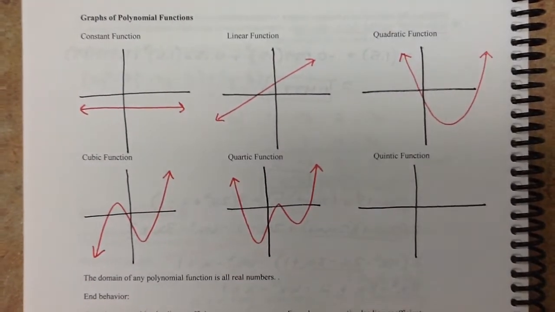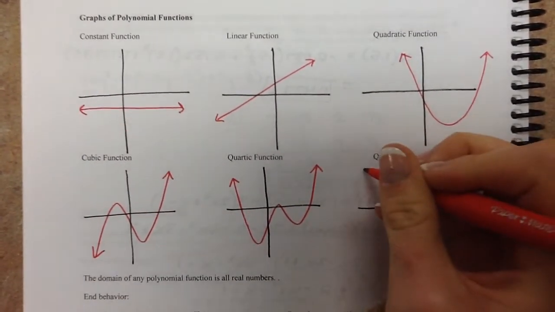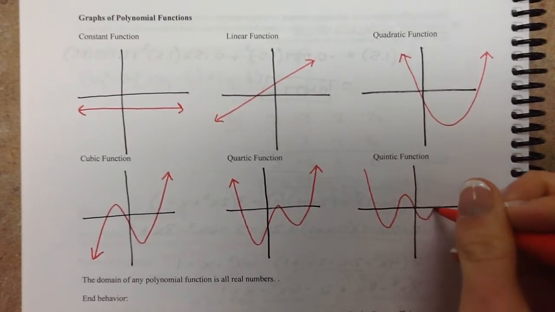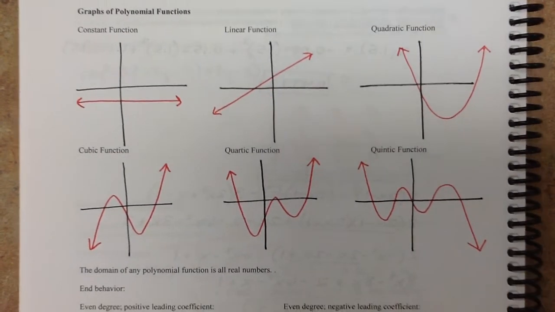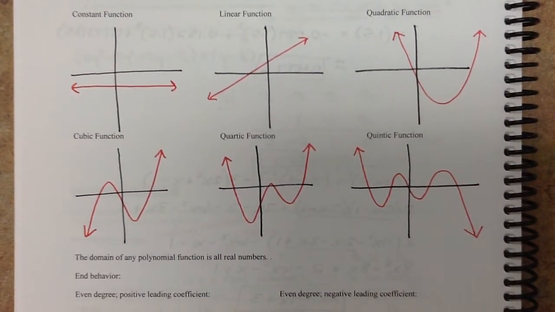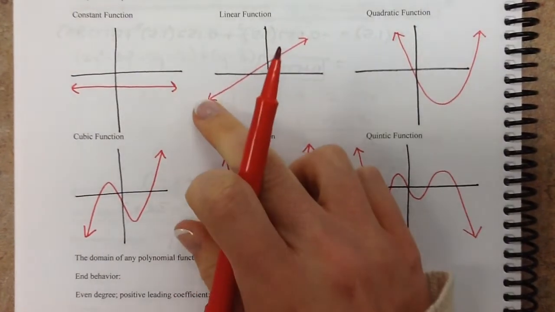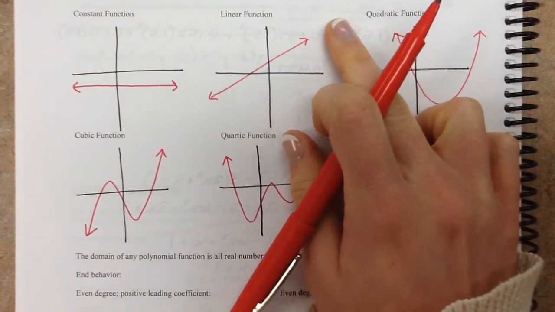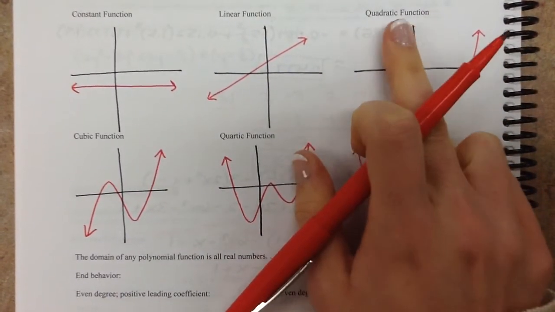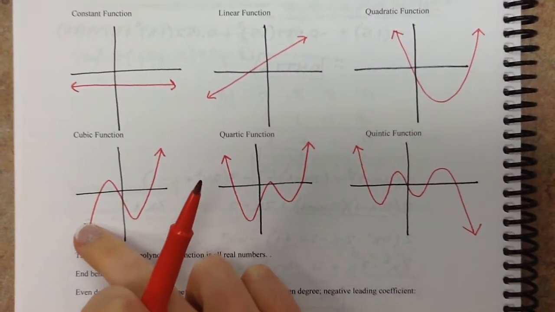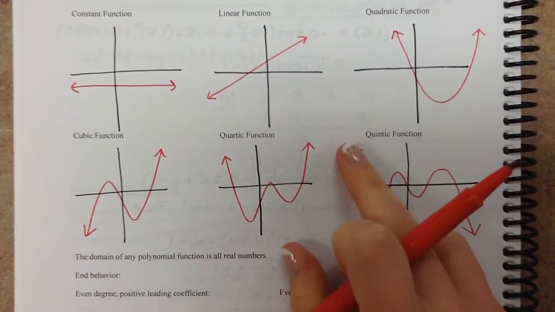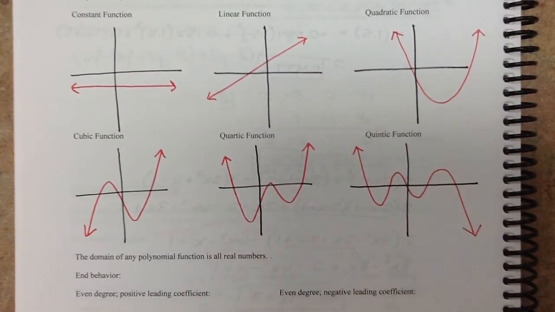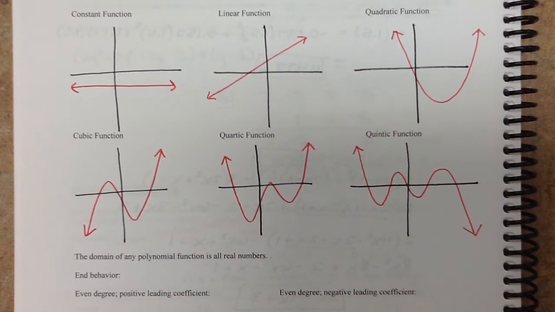And then one more, the quintic function. Okay, so something like that. So it's almost like the number of directions you're headed in. A linear function is just headed in one direction. That's a power of 1. Quadratic is headed in two directions, down, then up. Cubic, up, down, up, that's 3. Quartic, down, up, down, up, that's 4. Quintic, up, down, up, down, up, that's 5. So basically the degree tells you the number of little separate pieces, separate wiggles, that the graph has.